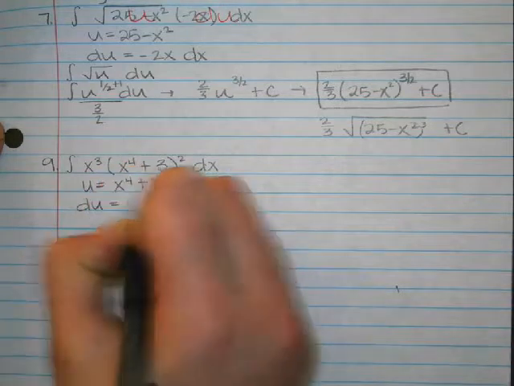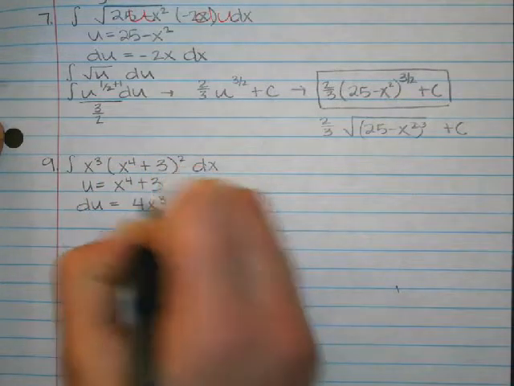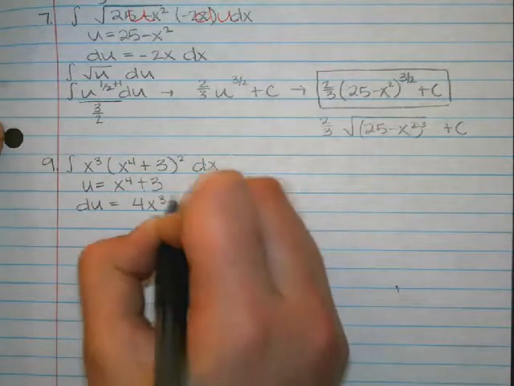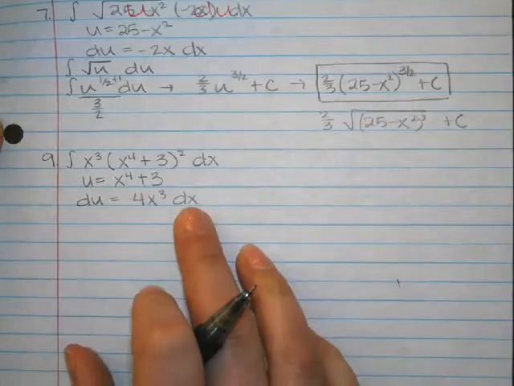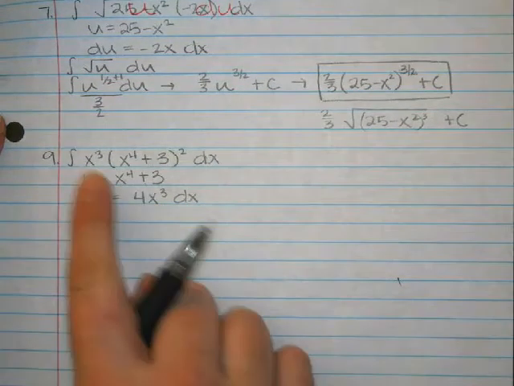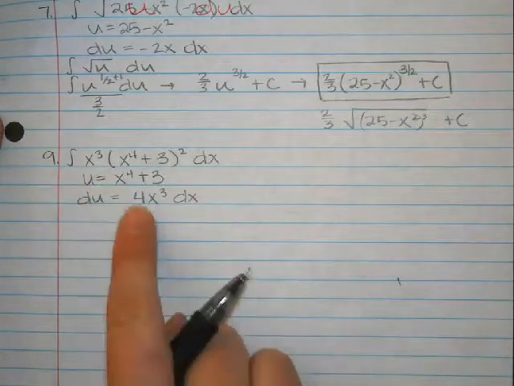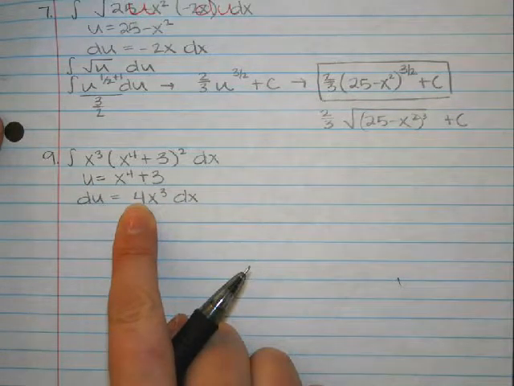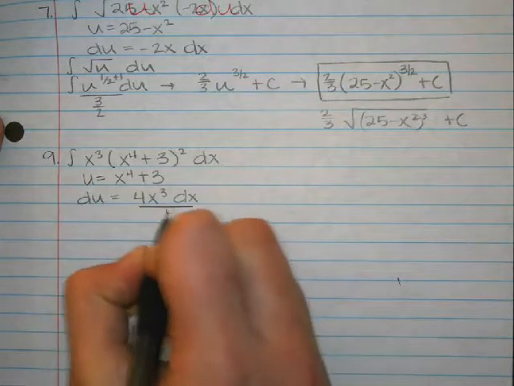So du is 4x to the third plus 0, dx. And when I look at the problem, I do see the x to the third in the problem, but I do not see the 4. So divide the 4 over.